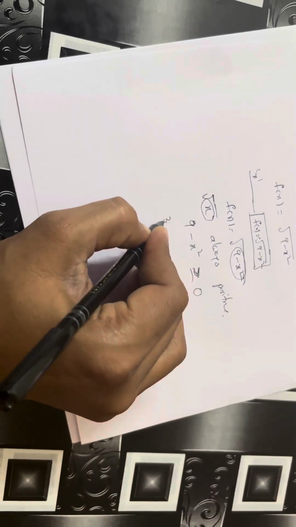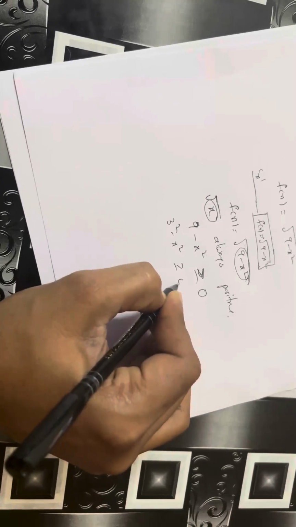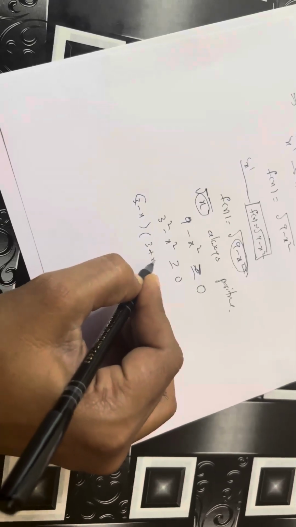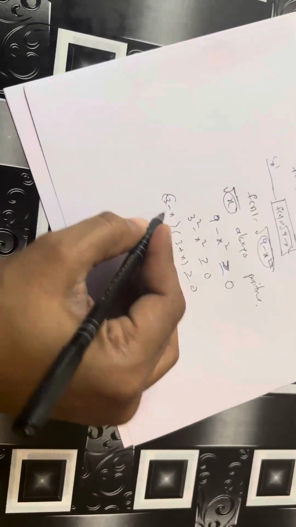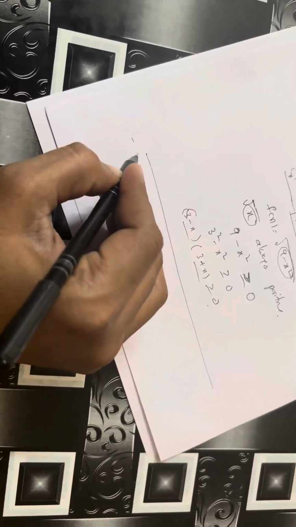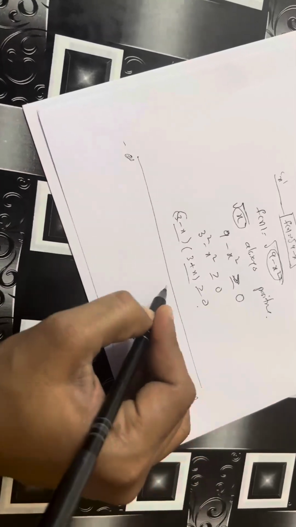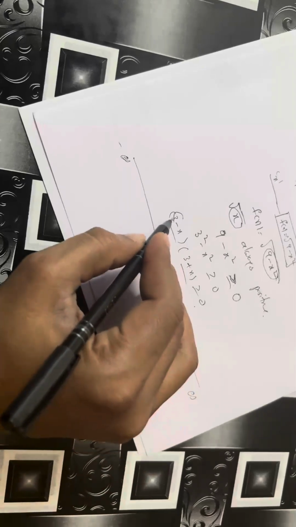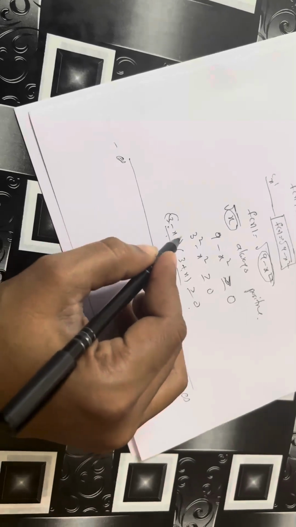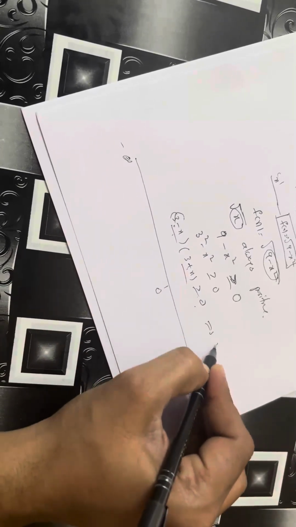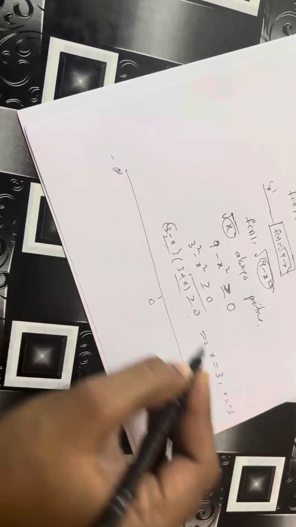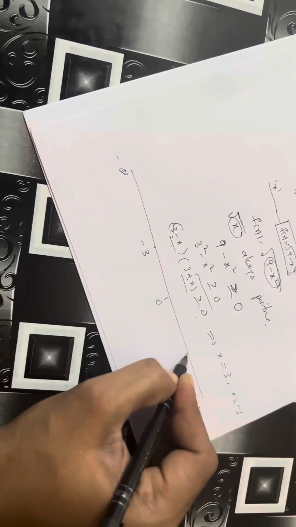So 9 can be written as 3 square minus x square, and it is 3 minus x into 3 plus x. If you take the real axis here, the values of x can range from minus infinity to plus infinity, and we have 0 here. We need the x values where this multiplication is greater than or equal to 0. First we take the condition where it is equal to 0. This is equal to 0 at x is equal to 3, and at x is equal to minus 3. So I have marked minus 3 and 3.